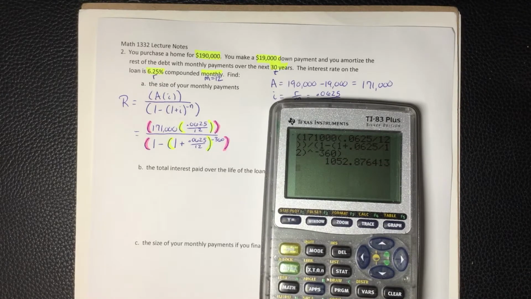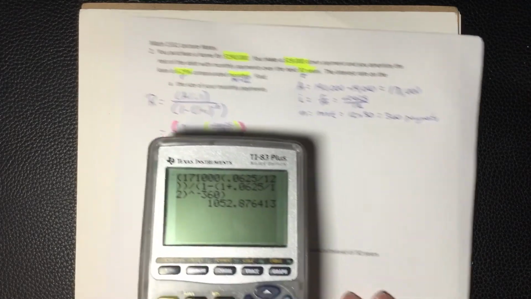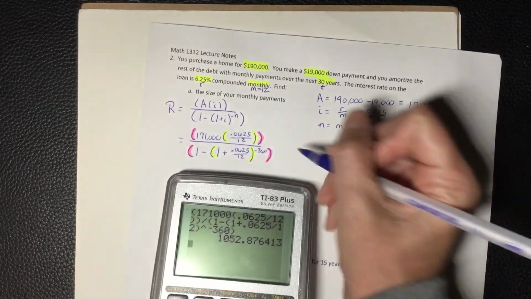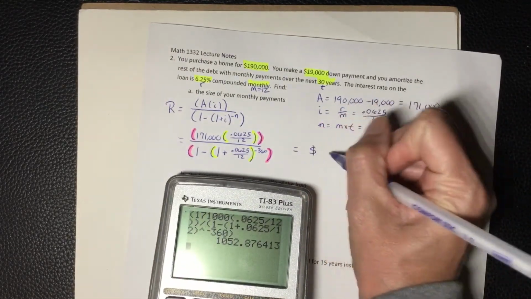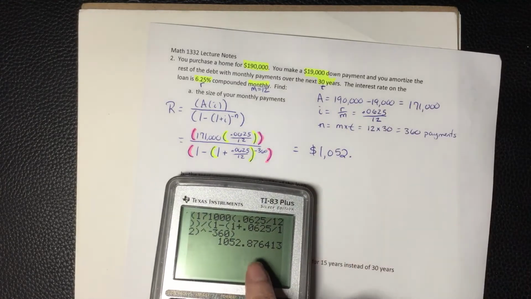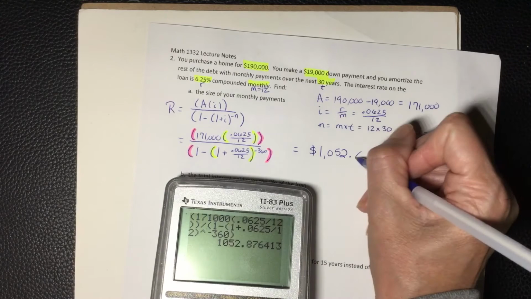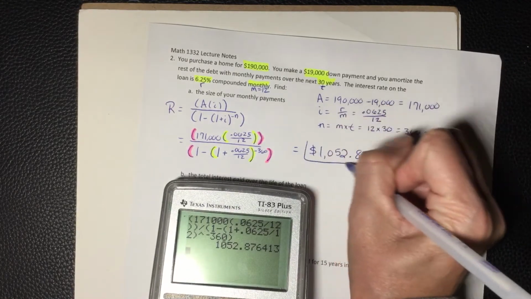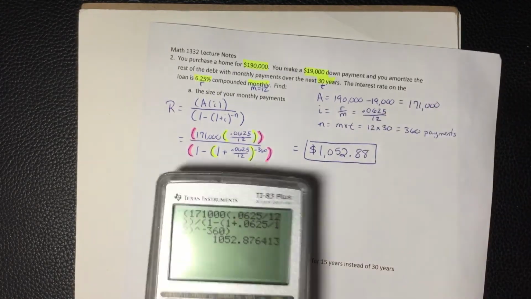This should be a mortgage payment. This looks like a fairly reasonable number: $1,052, and we're going to round that 87 up to an 88. So we've got the mortgage payment.